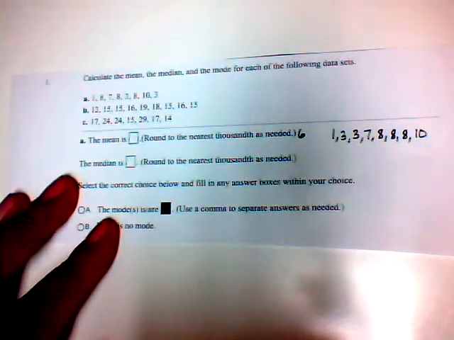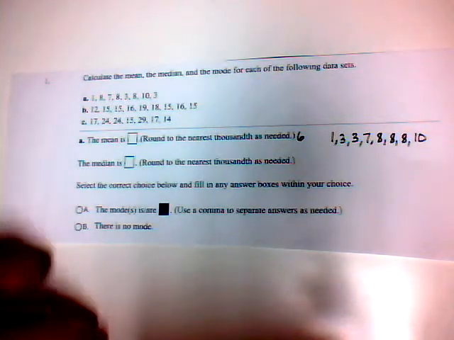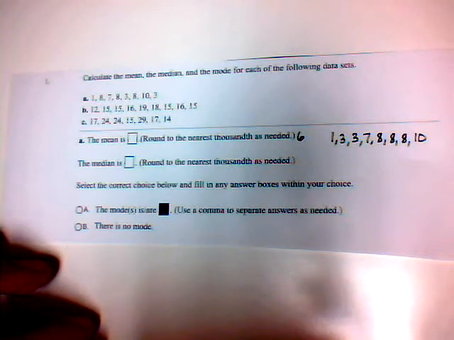The mean of that set of data is 6. I just simply added those numbers up. That gave me a sum of 48. And then 48 divided by 8, because there are 8 data values, you'll get 6.